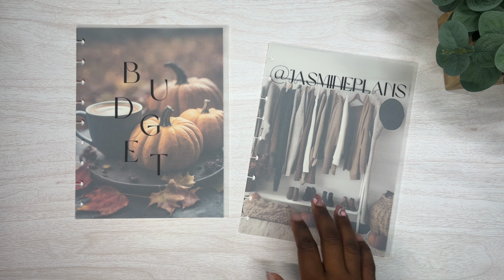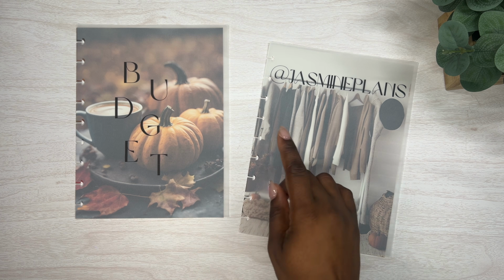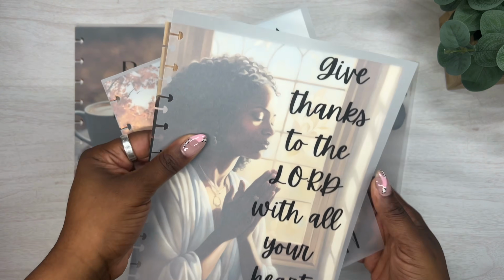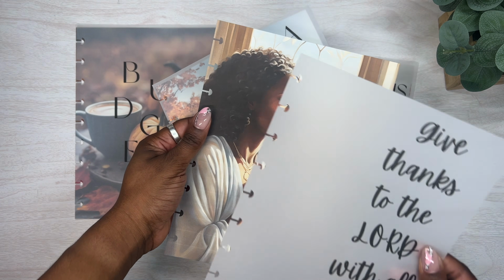If you want to have aesthetically pleasing dashboard covers inside of your Happy Planner, then today I'm going to show you exactly how I make these vellum overlays and the dashboard planner using Canva.